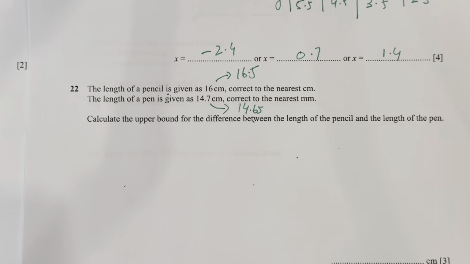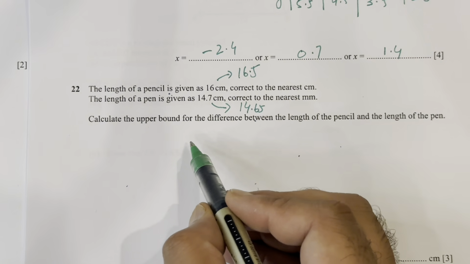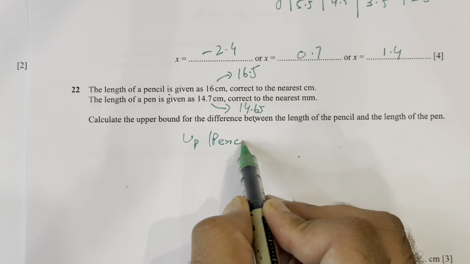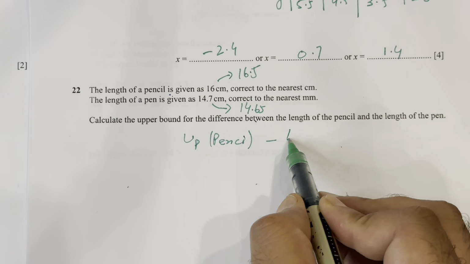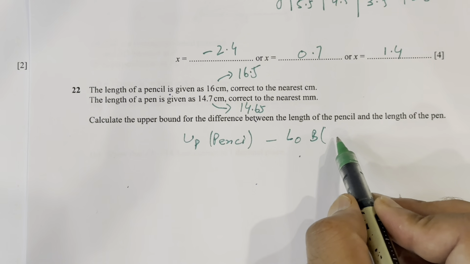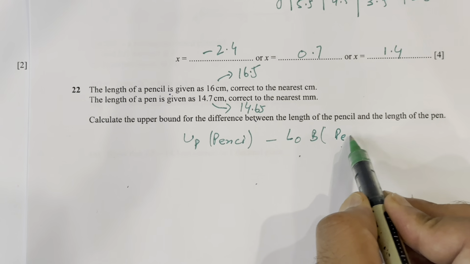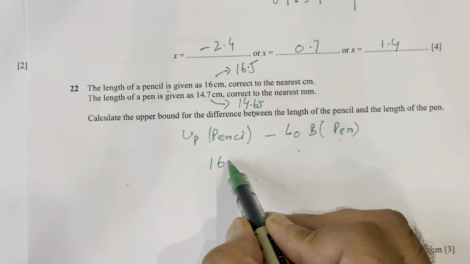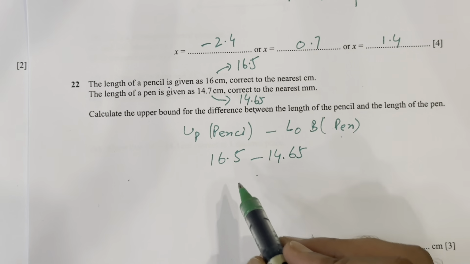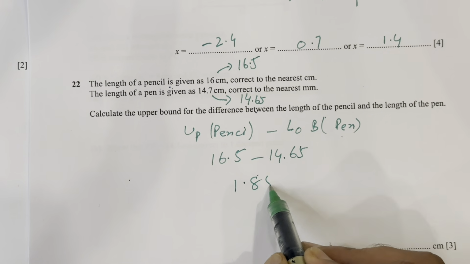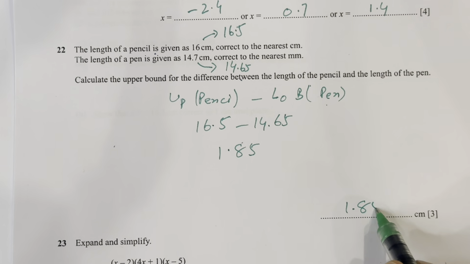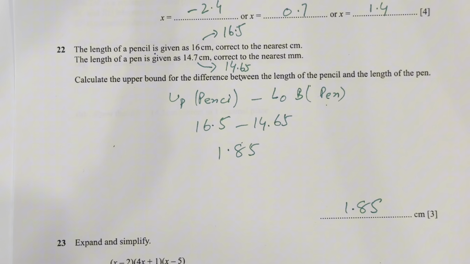So you're gonna take upper bound of pencil minus lower bound of pen. Our answer will be 16.5 minus 14.65, and the value would be 1.85 centimeters. So we are writing over here 1.85 centimeter.